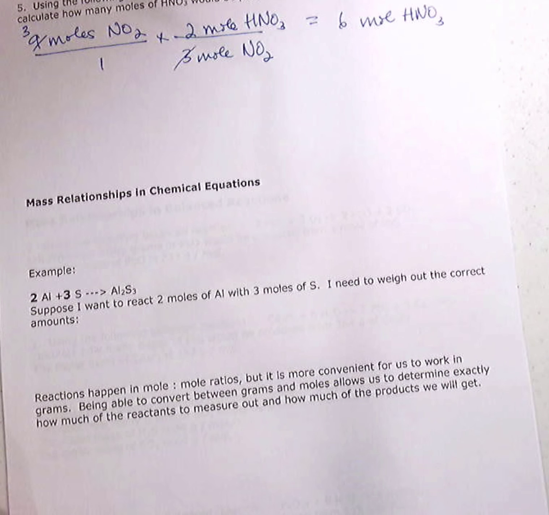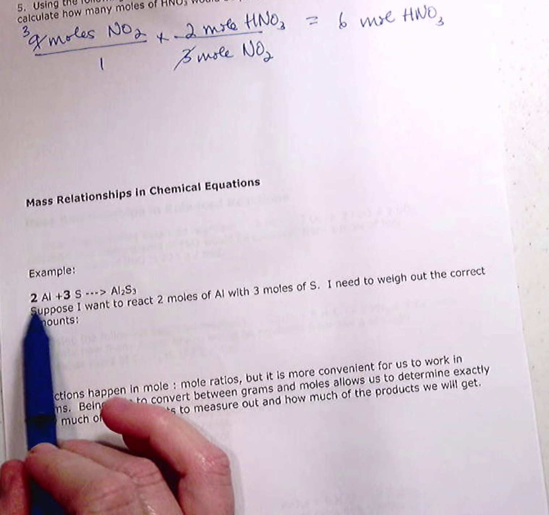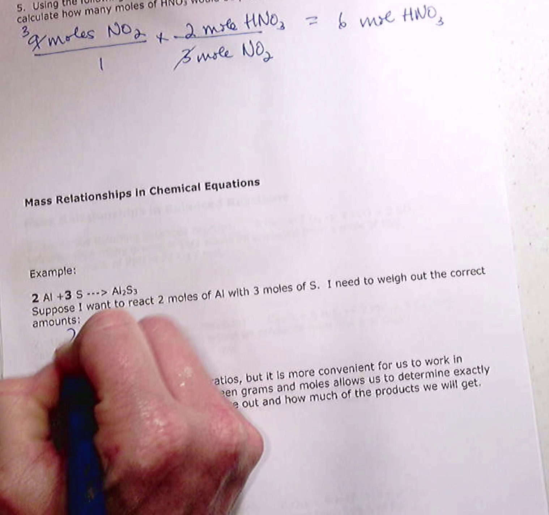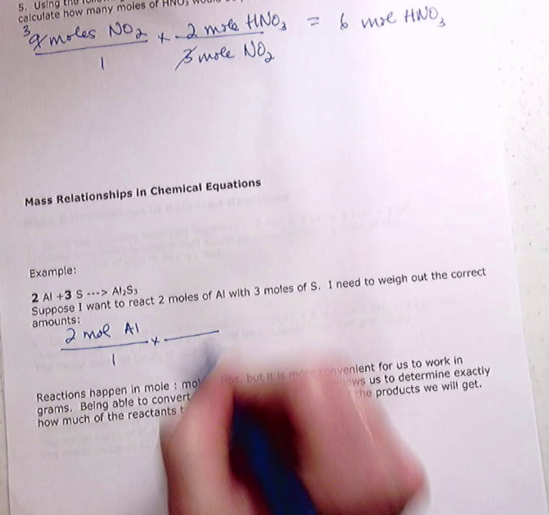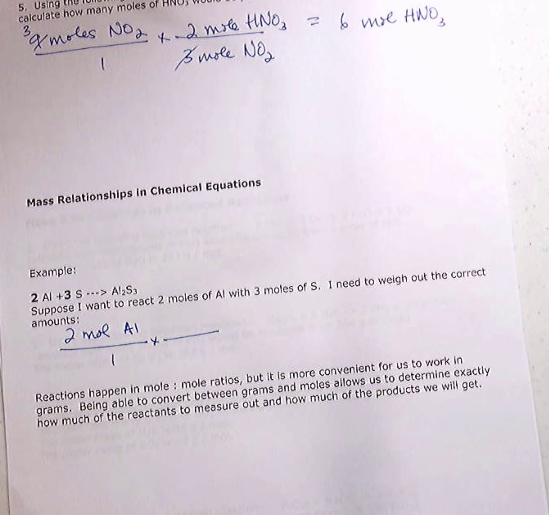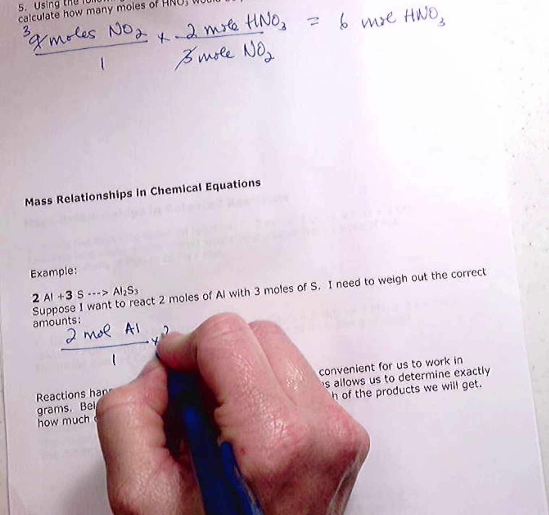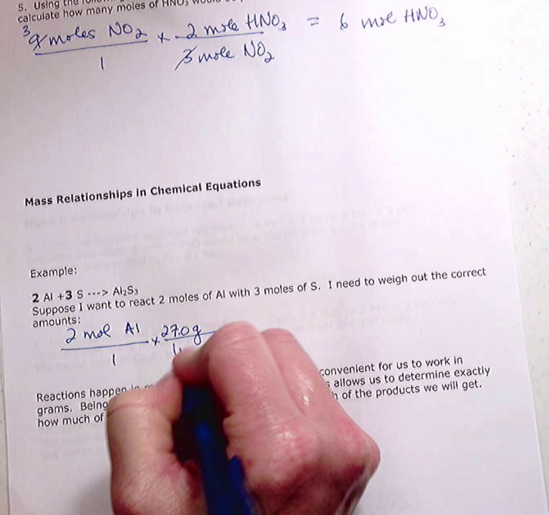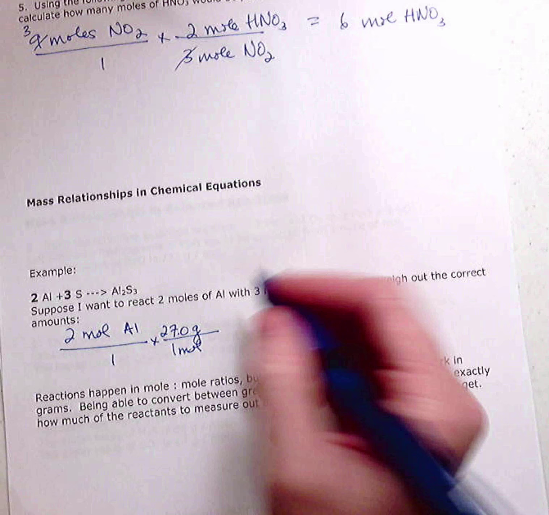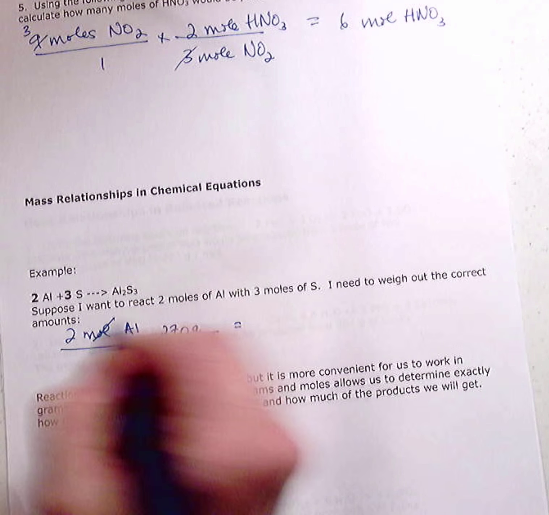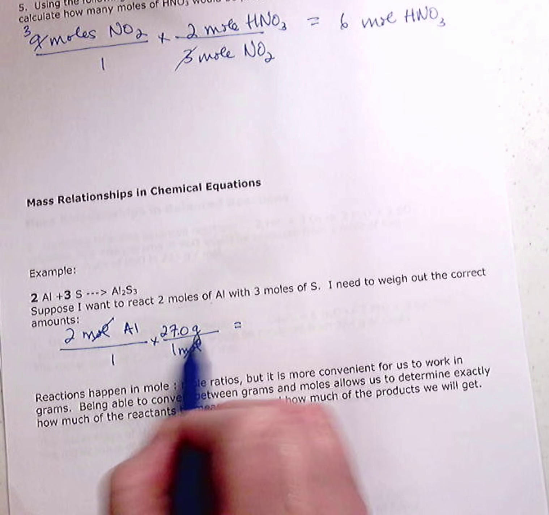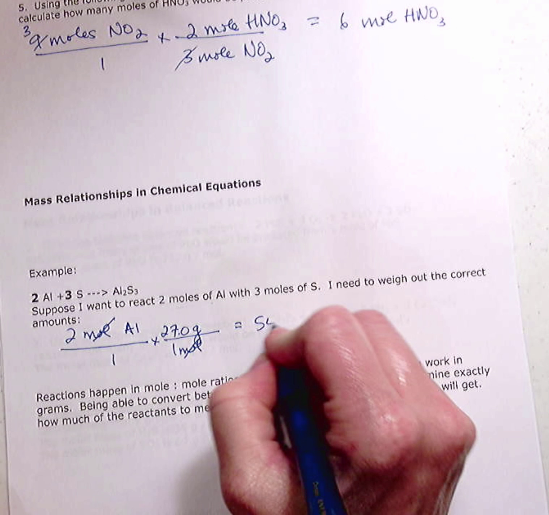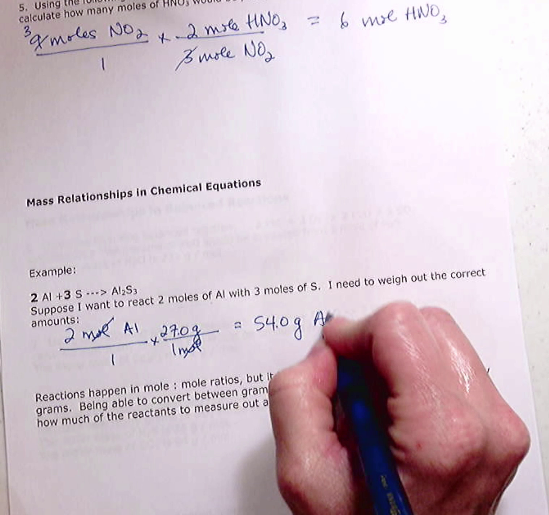So if we need 2 moles of aluminum, the atomic weight for aluminum is 27 grams, so it's 27 grams per mole. For this reaction, we need 2 moles of aluminum at 27 grams per mole. That would give us 54.0 grams of aluminum.